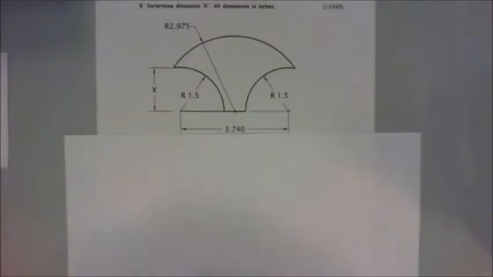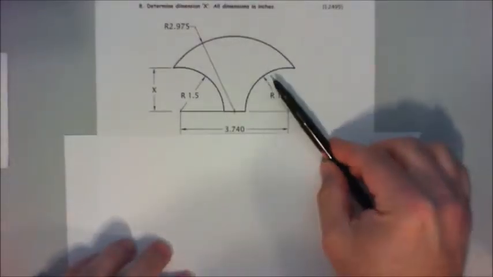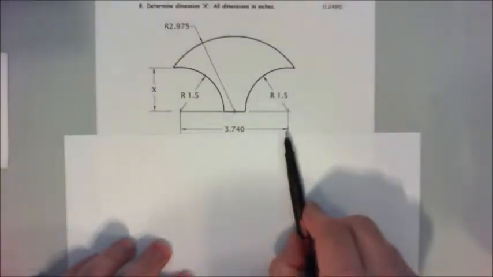Hello and welcome back. We are on question 8 in the complex trig handout. This is a handout, it is not in your textbook. Okay, let's take a look at what we have. We have a sweeping radius here, we have a sweeping radius here, and we have an overall length on the bottom.